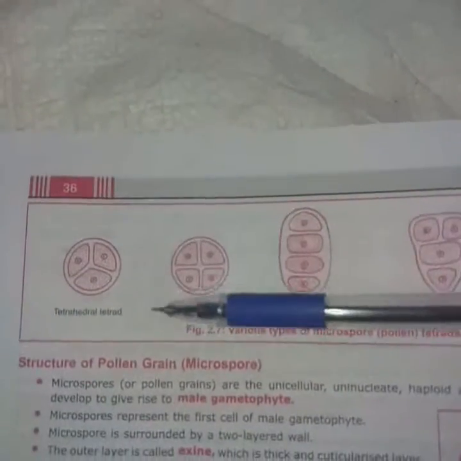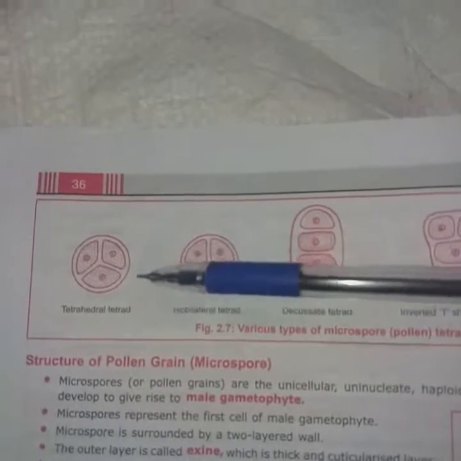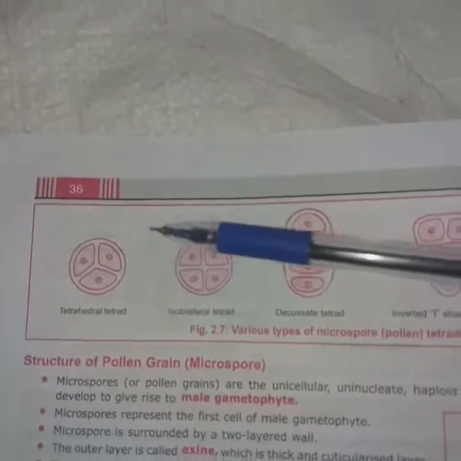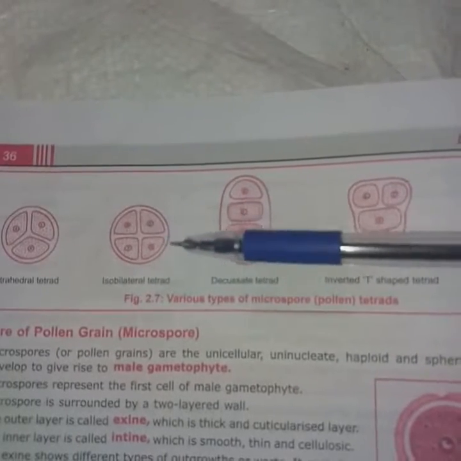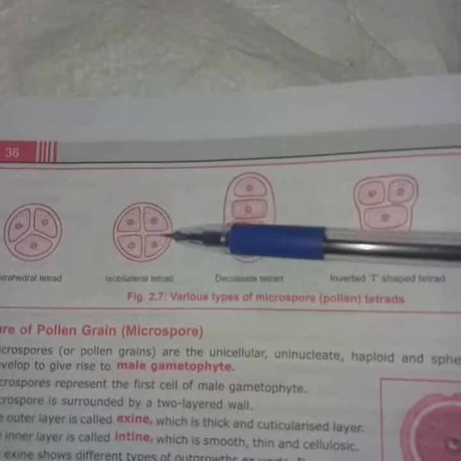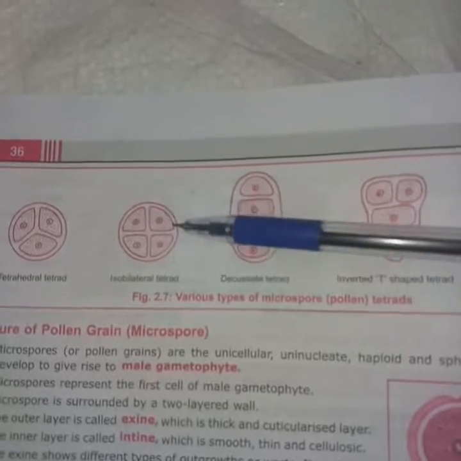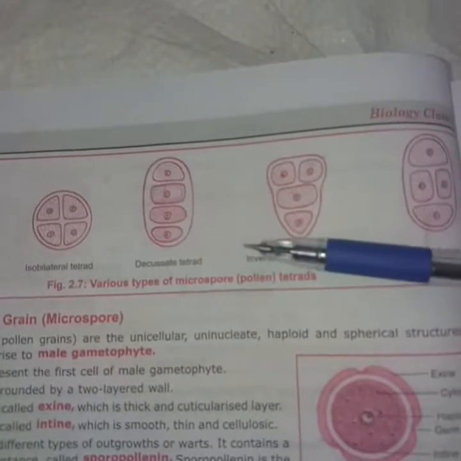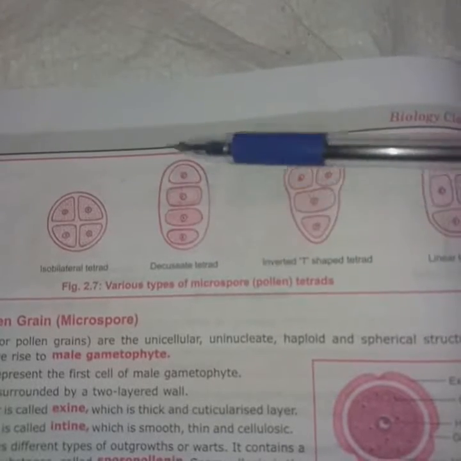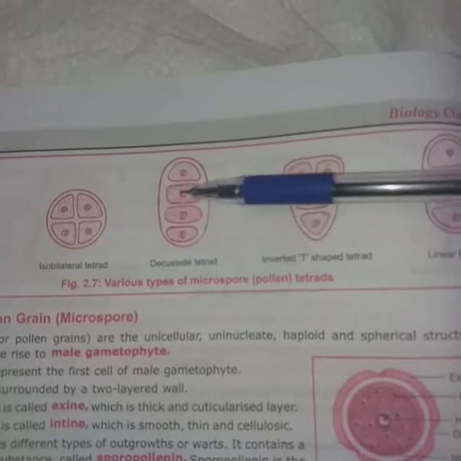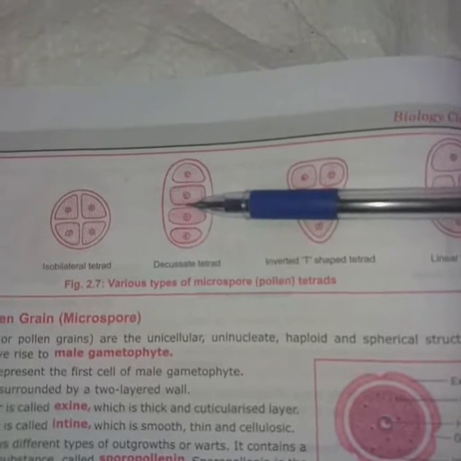So this structure, the tetrahedral tetrad, contains three types. Isobilateral tetrad means the four pollen grains are on opposite sides. These are discrete tetrads. Here are the four pollen grains contained.